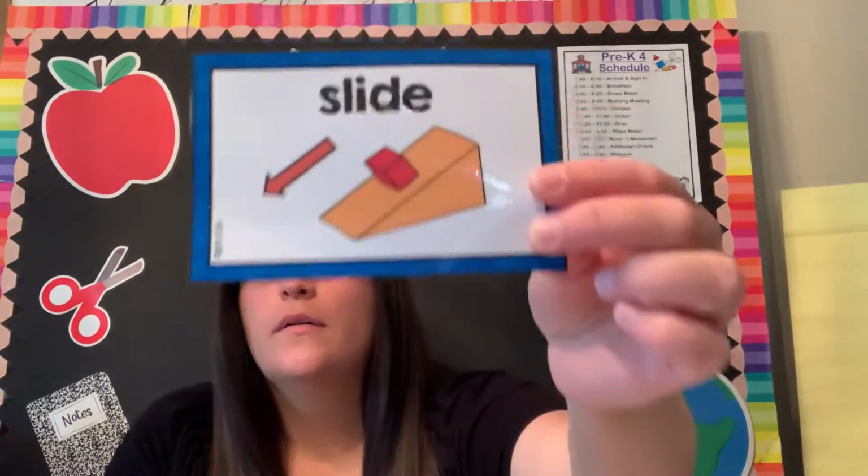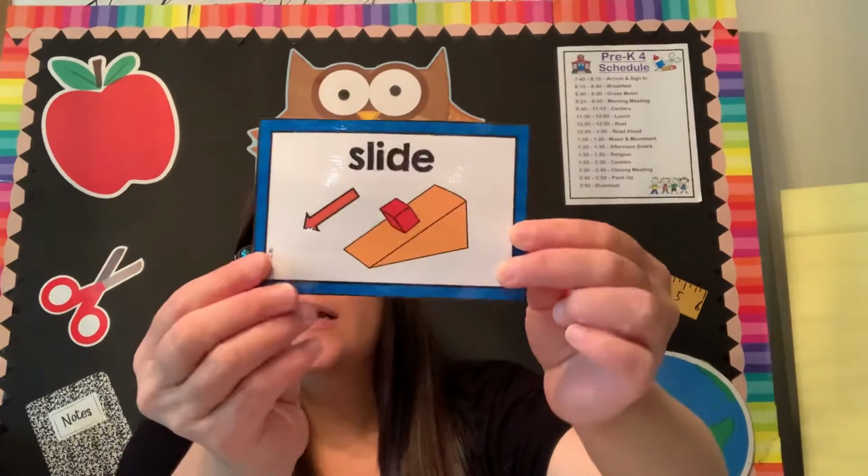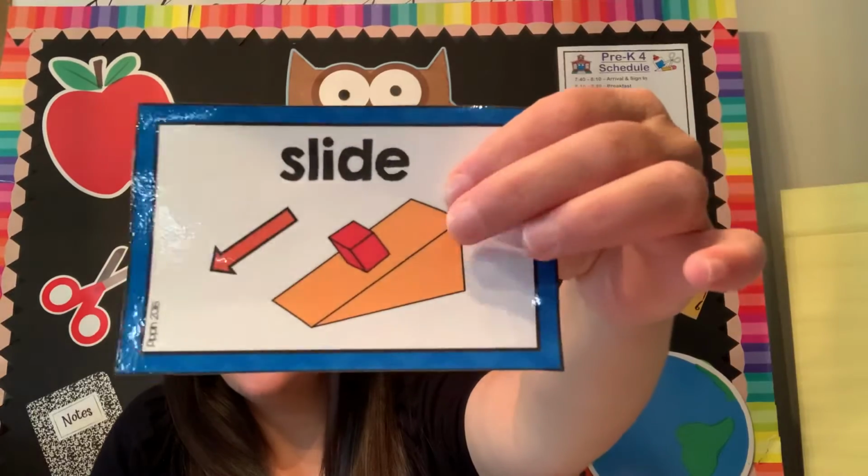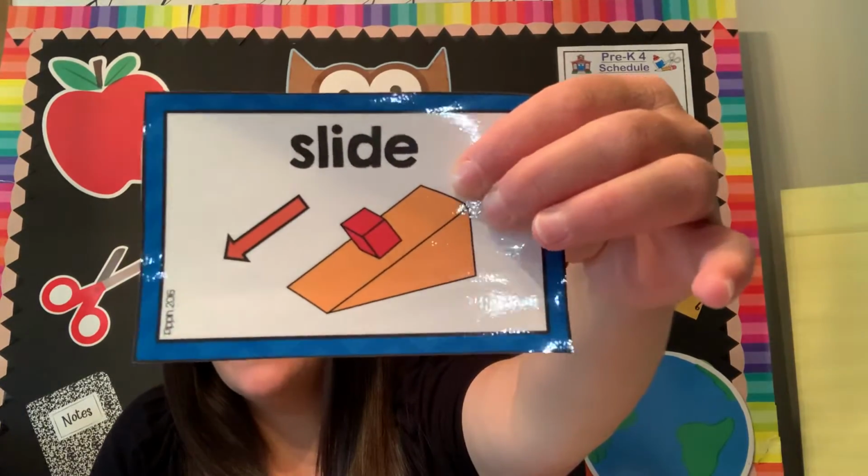Today, for our morning center activity, you're gonna do something fun, and you guys are going to create ramps. So I'm gonna show you some examples, and then I'm also going to attach a video that Miss Sarah made of fun ways to create ramps with paper towel rolls and balls. So a ramp, this says the word slide, but a ramp kind of looks like this. You have a highest point up here. It starts higher at the top and it slopes down.